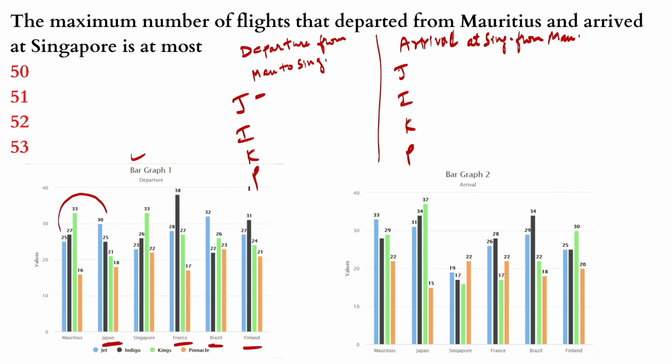1, 2, 3, 4, so 25 minus 4, this will be equal to 21. What about Indigo? Indigo's value is 27. Out of this 27, one must go to Japan, one must go to France, one to Brazil, and one to Finland. So 27 minus 4, this is 23. Same goes with Kings as well. 33 minus 4, which is 29, and Pinnacle is 16 minus 4, that is 12.